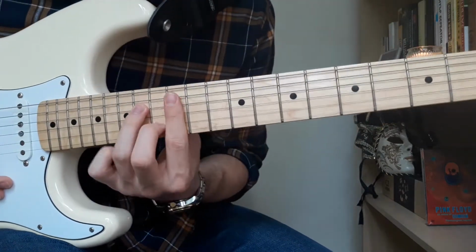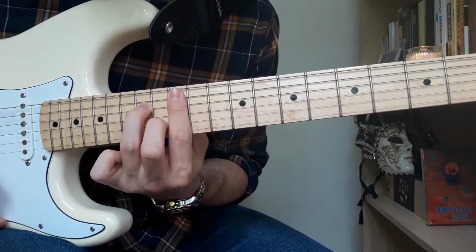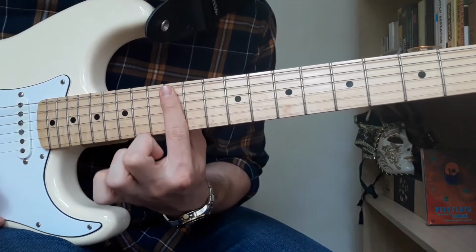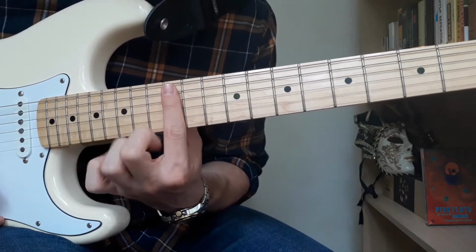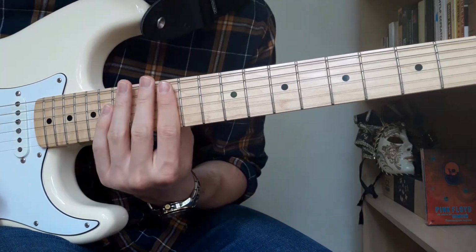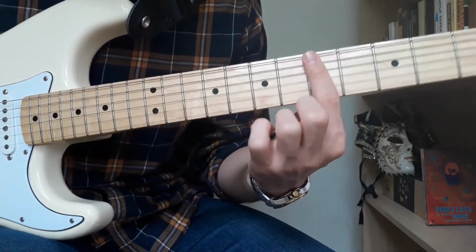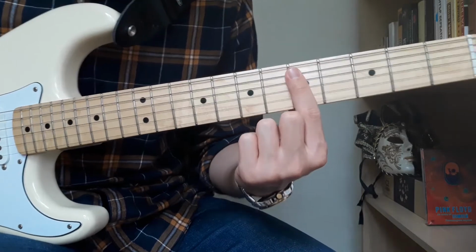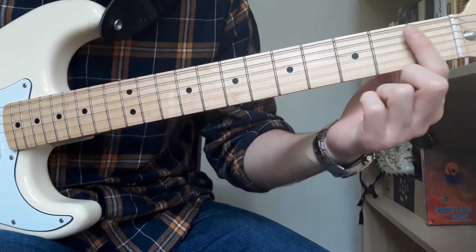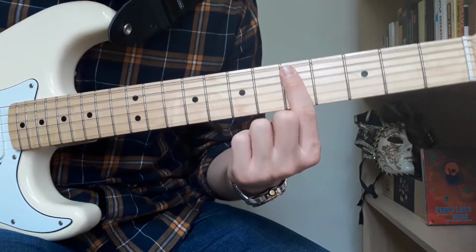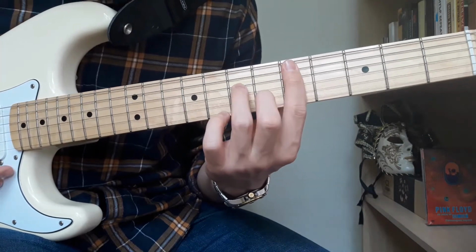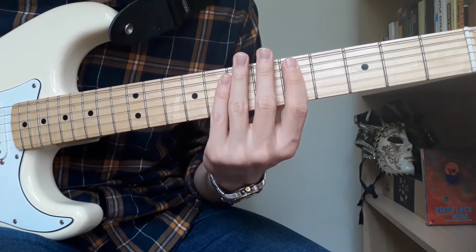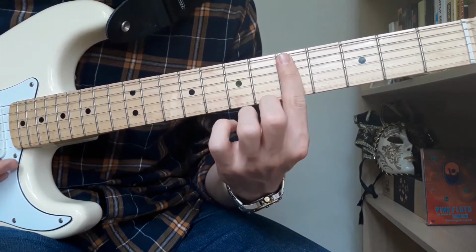So this shape here, you hit, then you leave your fingers, you leave only your bar, then you go all the way up here, which is your C major, but starting from the 5th fret, and you add again this shape.